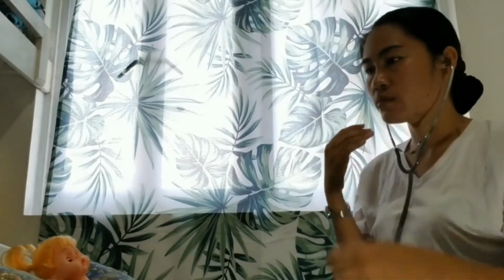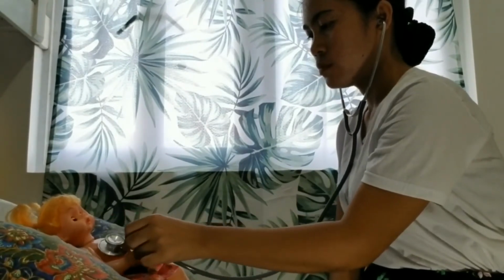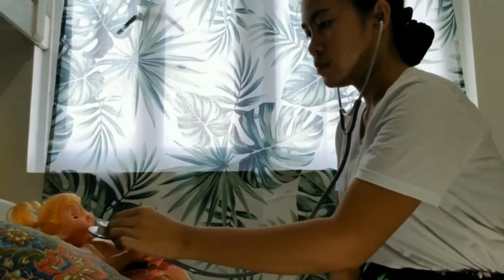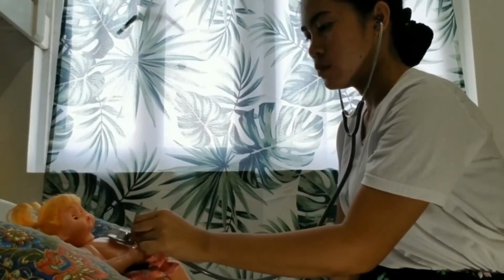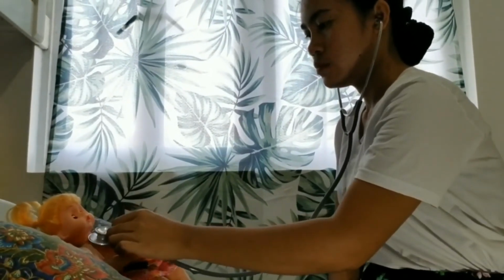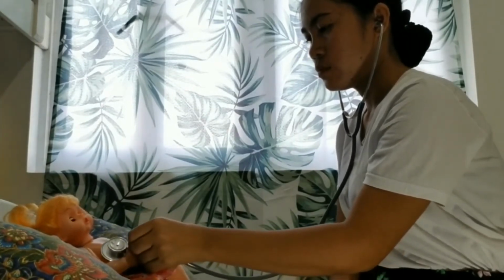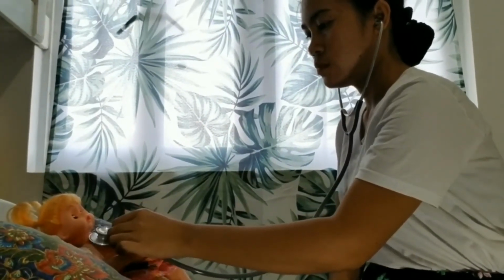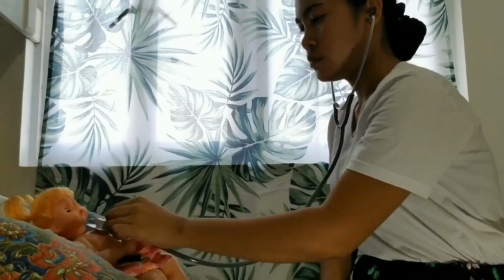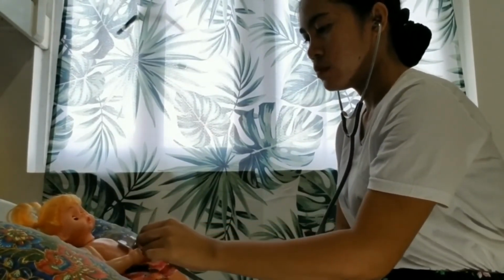The first that you're going to listen for is the wheezes. A wheeze is a high-pitched noise that can be heard on both inspiratory and expiratory breaths. If the wheeze is heard in the upper portion, it indicates an obstruction in the upper airway, and if it is in the lower portion, it can indicate a lower airway obstruction. This is commonly heard in asthma and bronchiolitis.